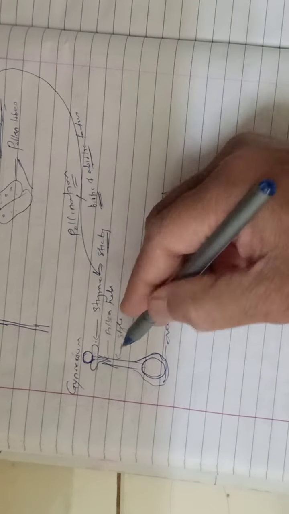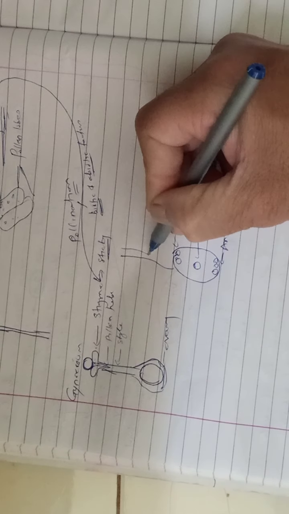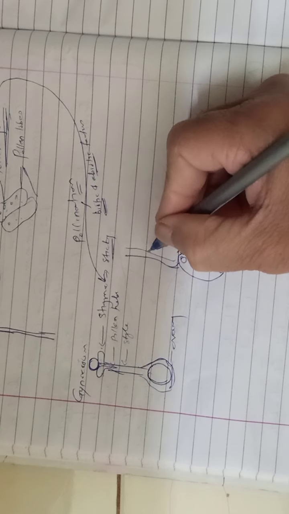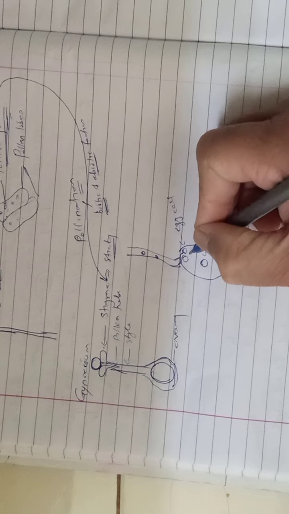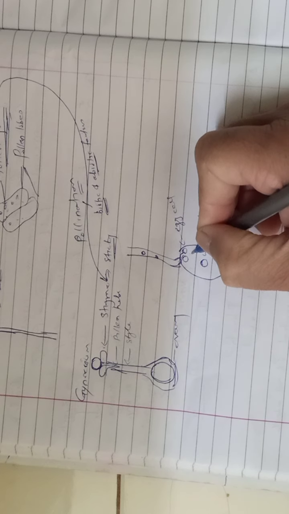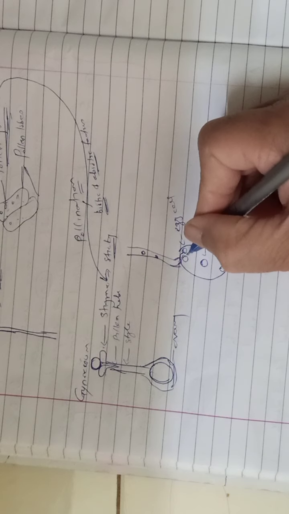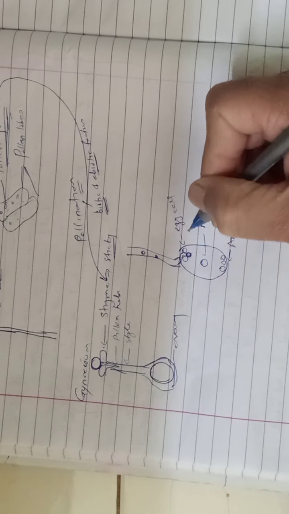What happens when the pollen tube develops? The pollen tube carries two nuclei. The pollen tube bursts and enters into the ovary. These two nuclei then enter the egg cell.